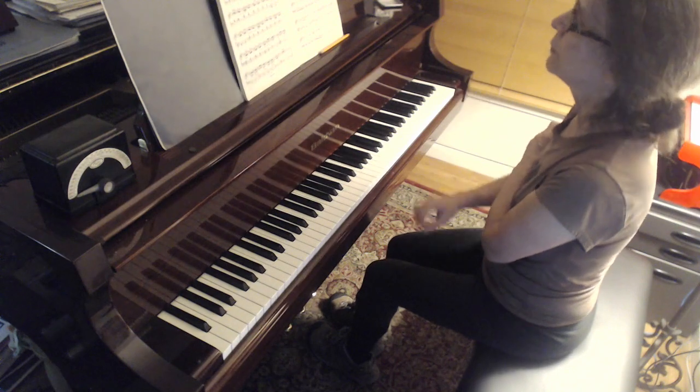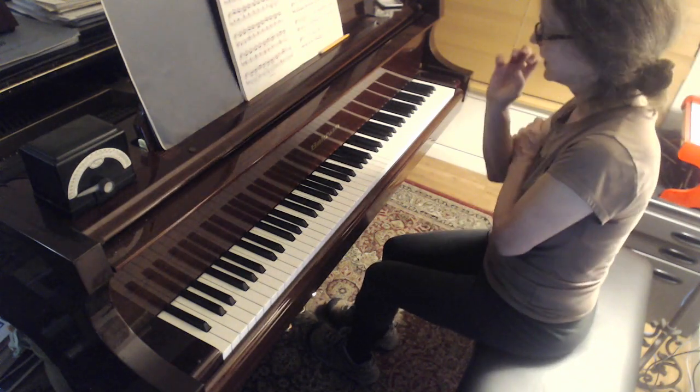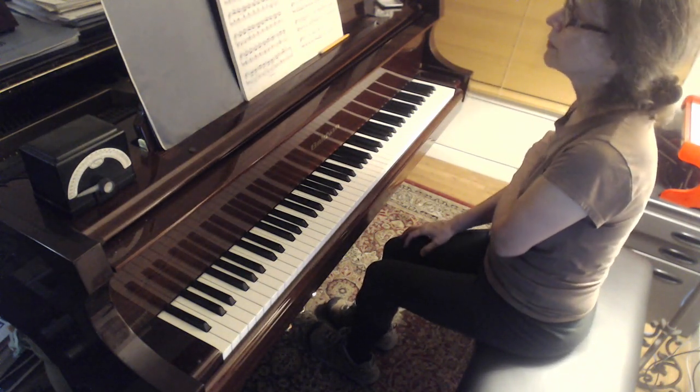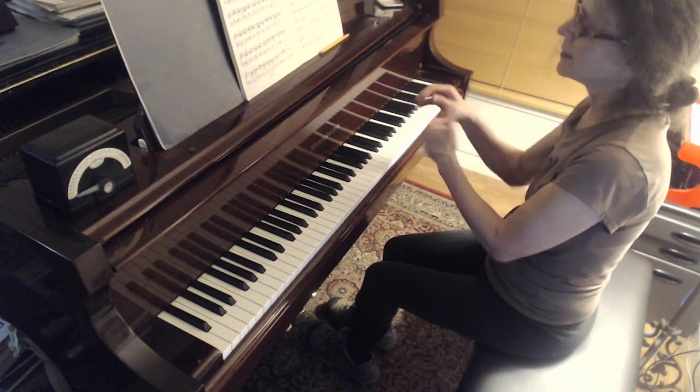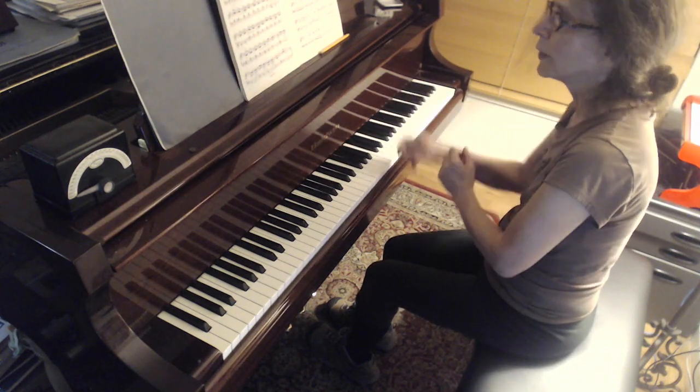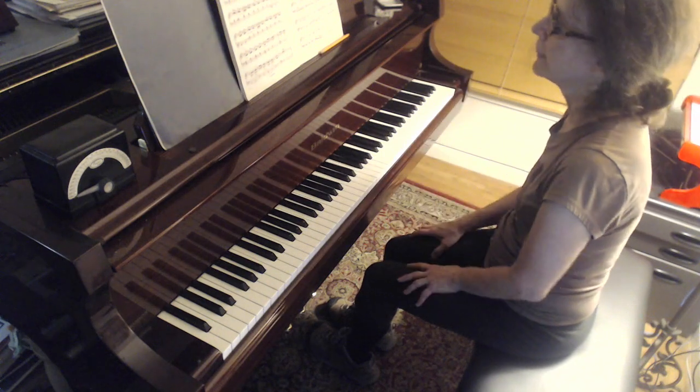So be real careful when you're practicing slowly to hear the shapes of these 3-note groupings and how the wrist is supple and is just falling forward, rolling forward, and not tightening up.